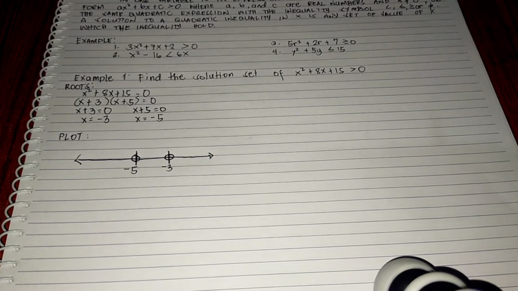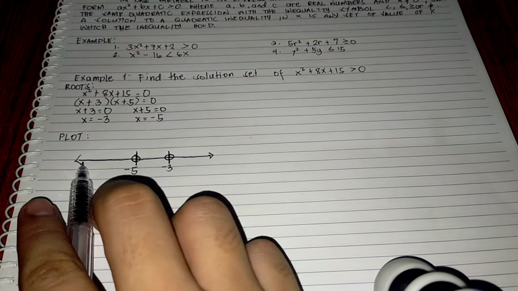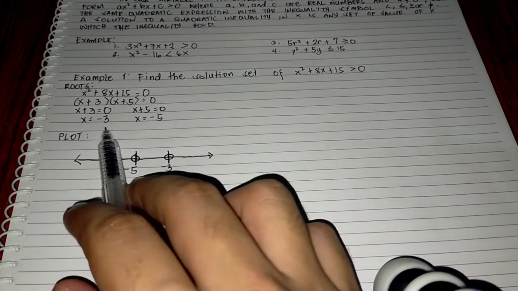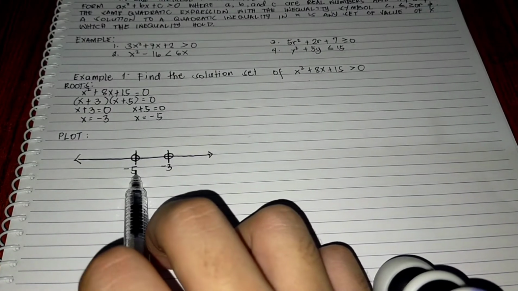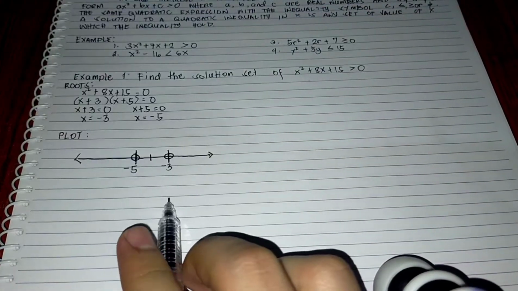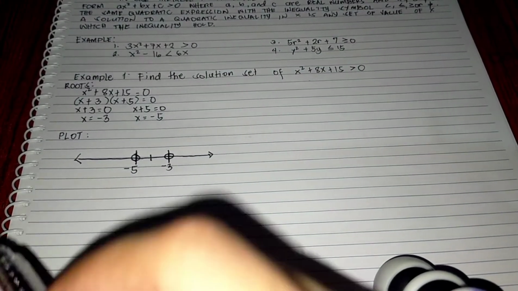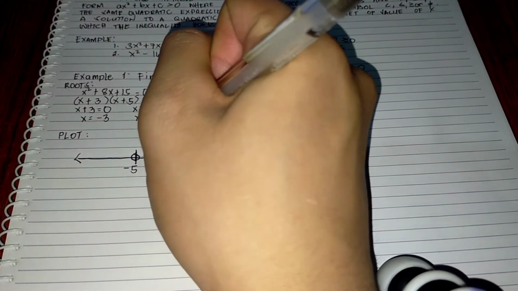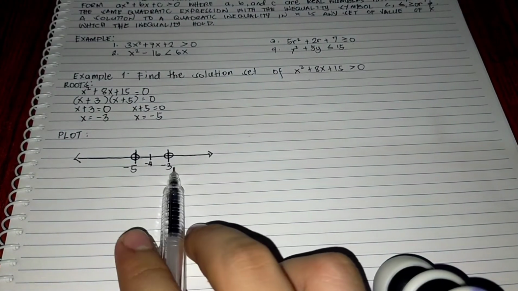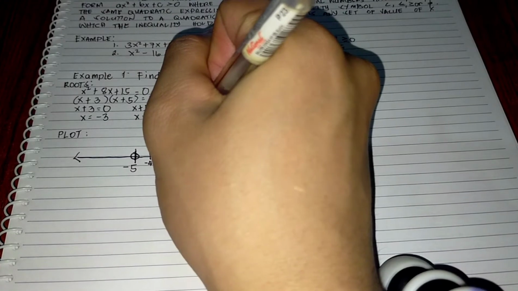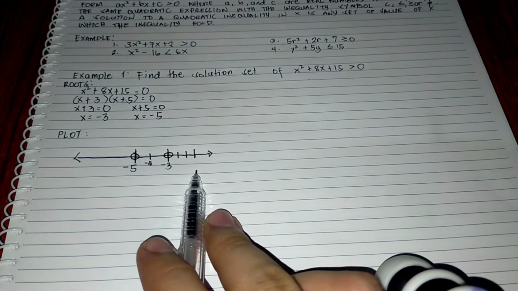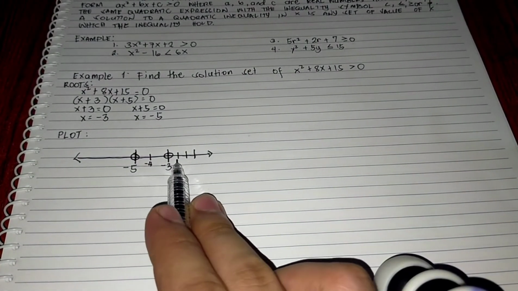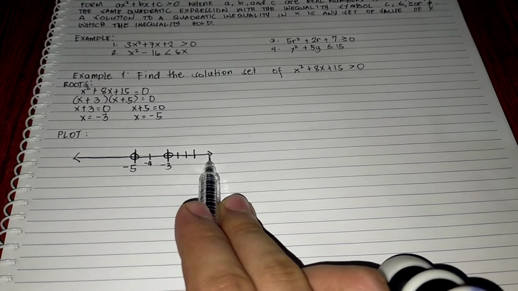Okay, so ito na yung number line natin. So, gagawa ka ng number line, ipa-plot mo yung nakuha mong value. Okay, so nilagay ko dito sa right side is negative 3. Sa left side naman is negative 5. Ito yung sa gitna, negative 4. Okay? So, negative 3, negative 4, negative 5. Pababa yung bilang natin. Okay? Pag to the right, pataas yung bilang. Okay? So, this will become negative 2, negative 1, and 0. Okay? Negative 5, negative 4, negative 3, negative 2, negative 1, 0, and positive 1.